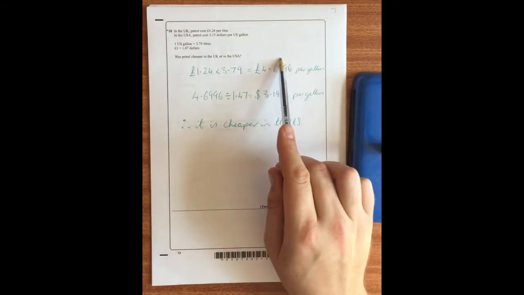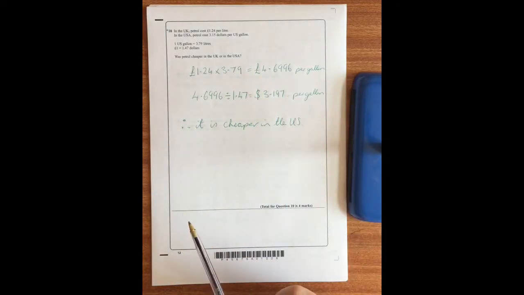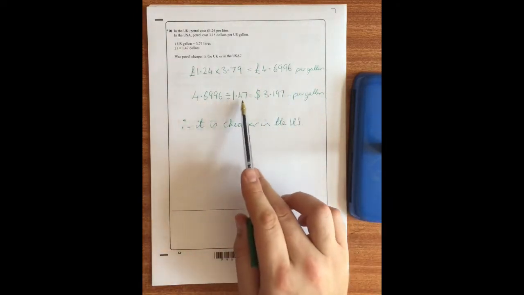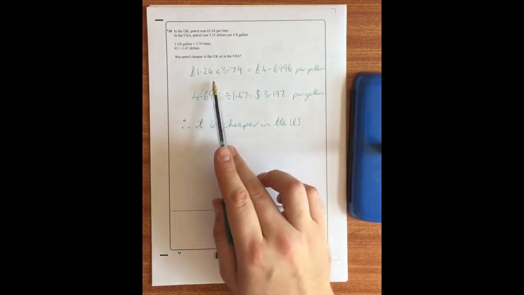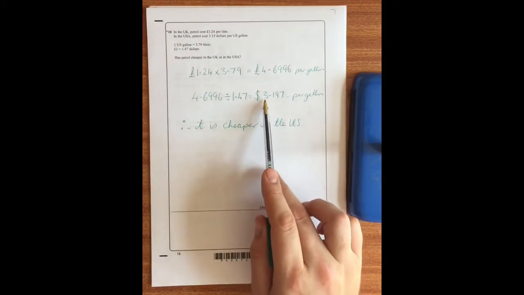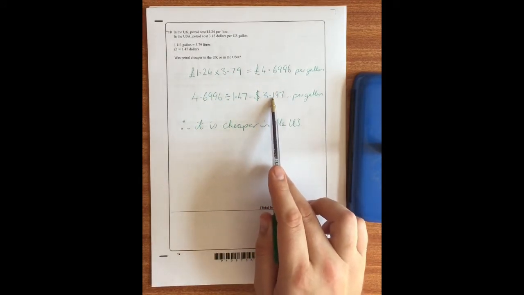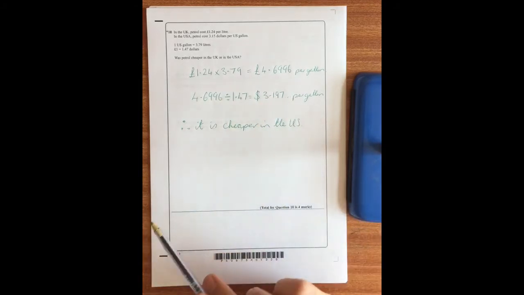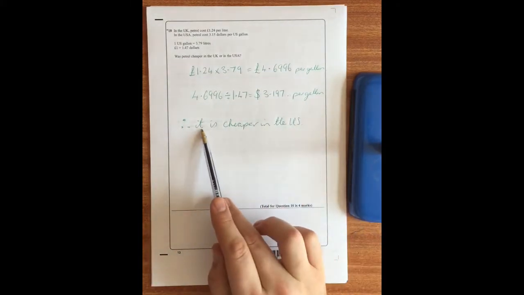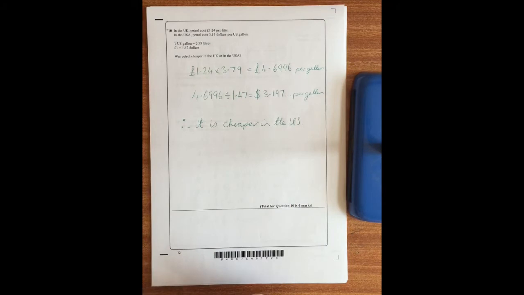Again, I'm going to use all of this. I'm not going to round until I get to the end. And then if I divide that by 1.47, I will convert from pounds to dollars, which is $3.19 and 0.7 of a cent per gallon. Therefore, it is cheaper in the US compared to the $3.15.